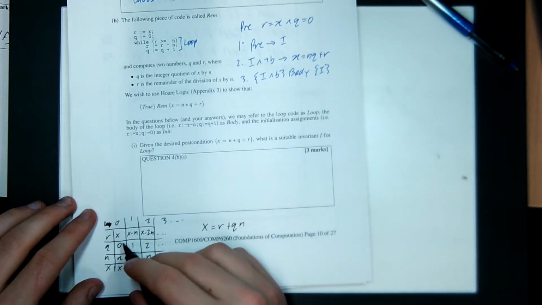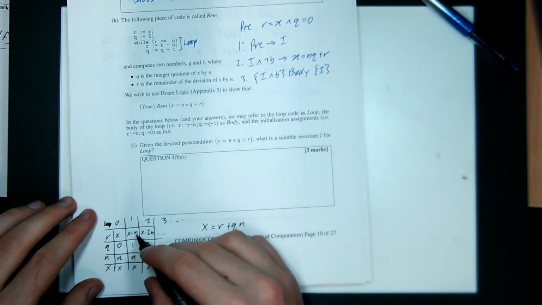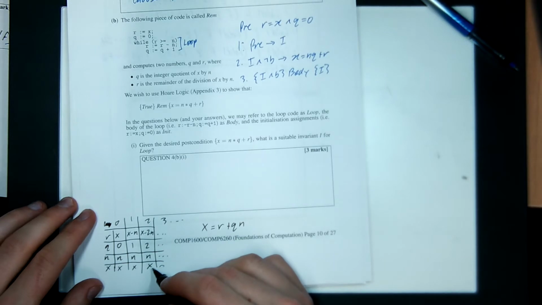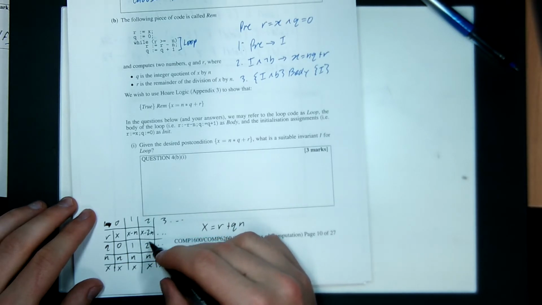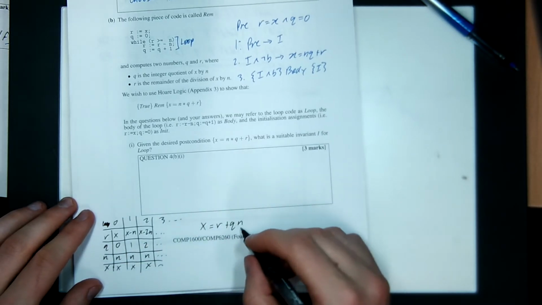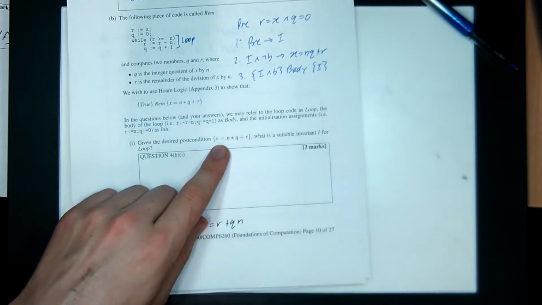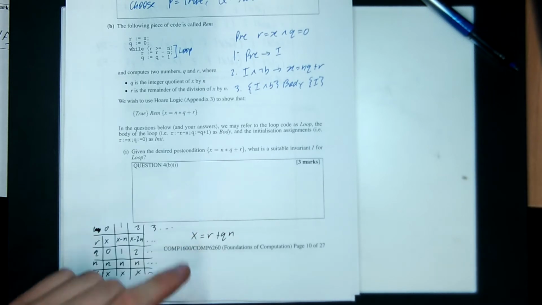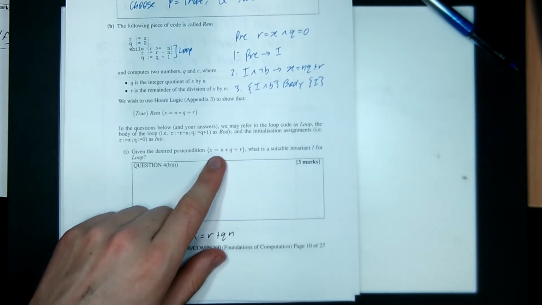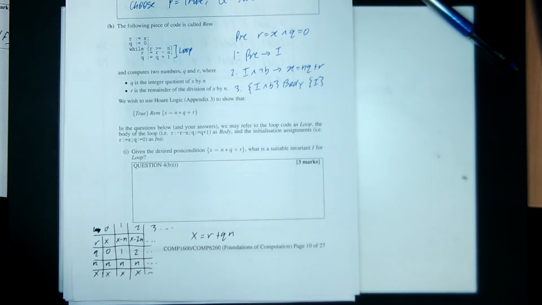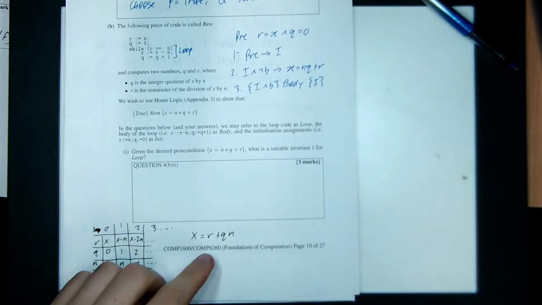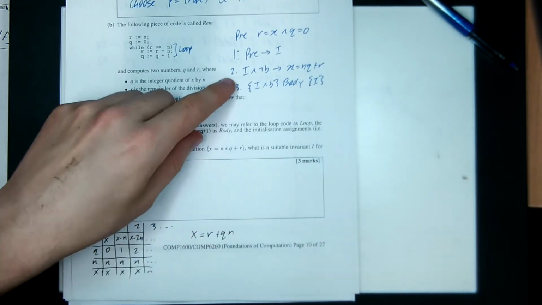Because we have X is X plus 0, X is X minus N plus 1 lot of N, X is X take 2N plus 2 lots of N, and so on. So it looks like this is our invariant, which just so happens to also be the post condition, which means this is sometimes a good thing to check for the invariant, but that doesn't mean it's always going to work, right? We've conjectured this is the invariant, but it's got to satisfy the magic rules.